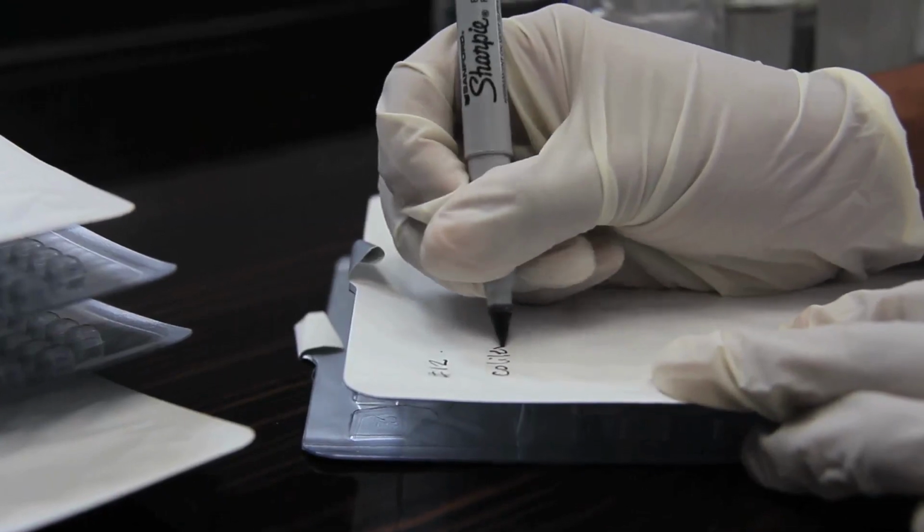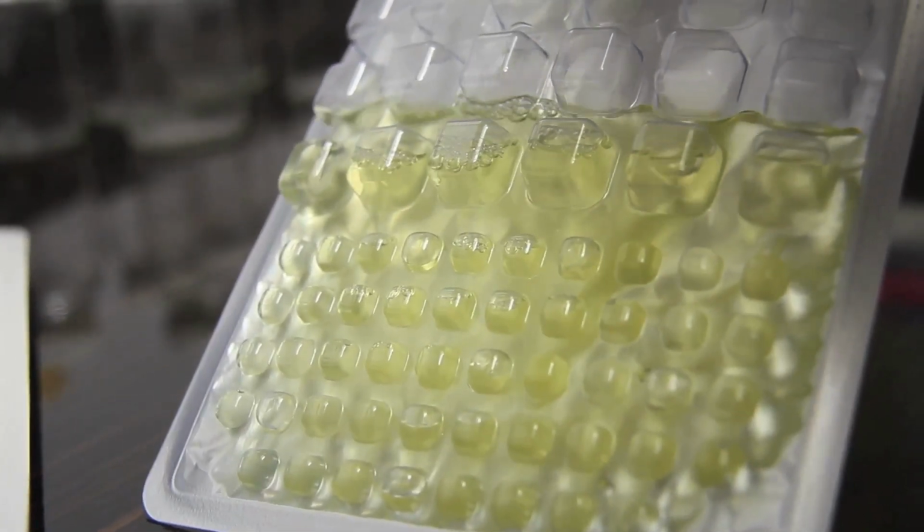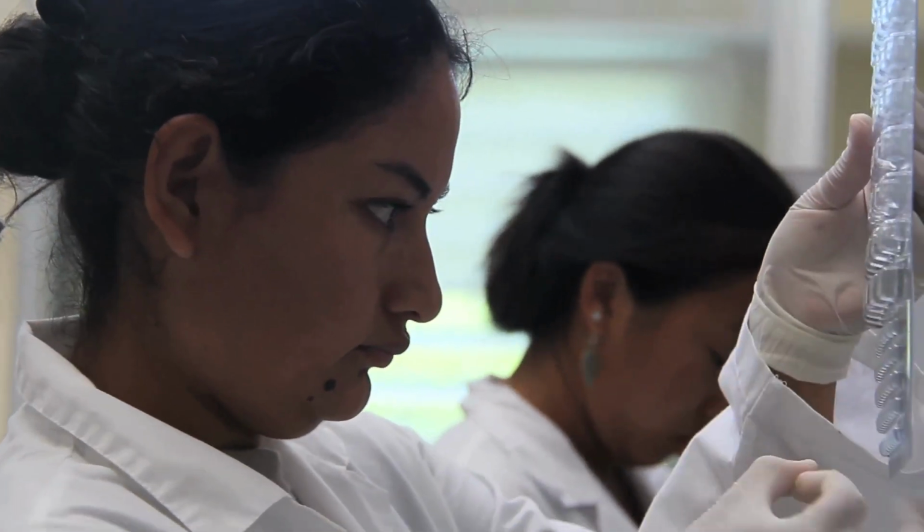Right now, I'm just labeling the Quanti-Trays for when we put the sample in them, seal them in the Quanti-Tray sealer, and then put them in the incubator.